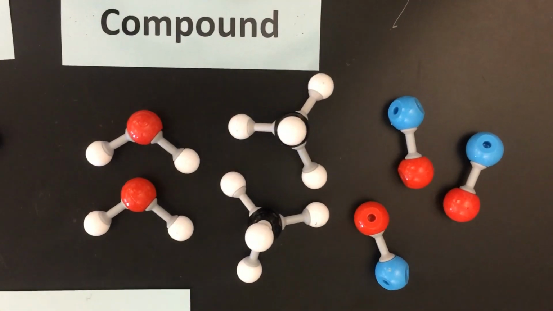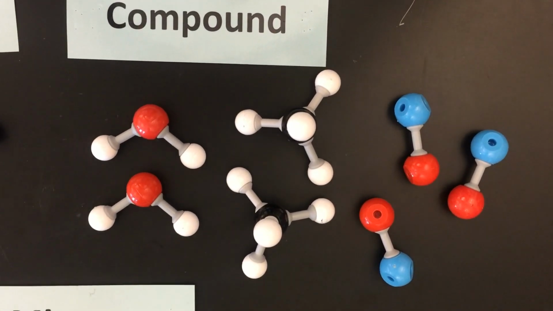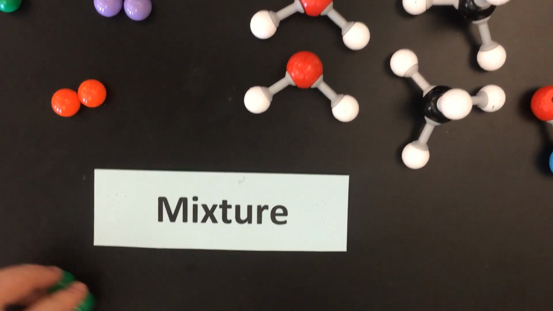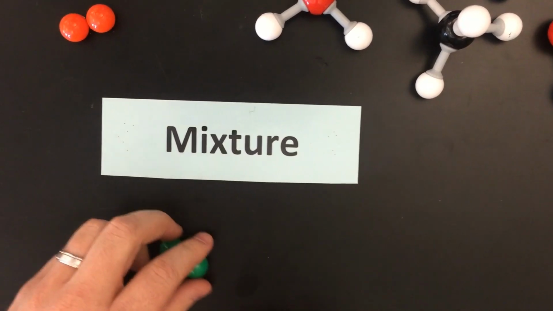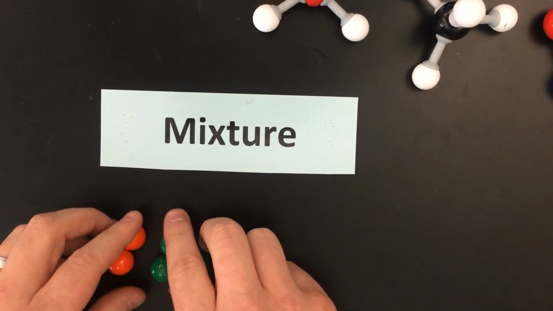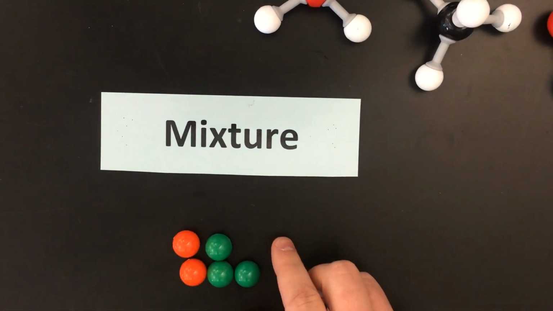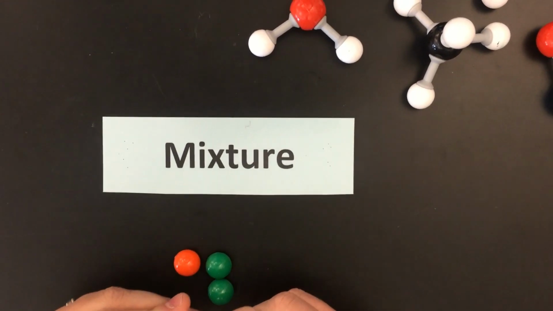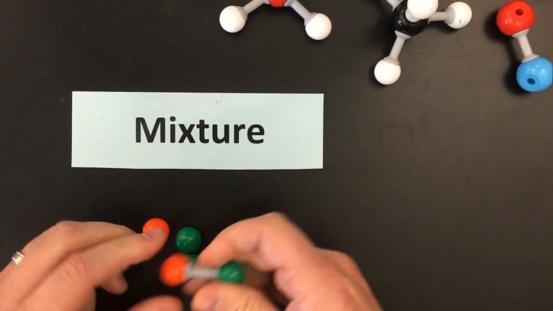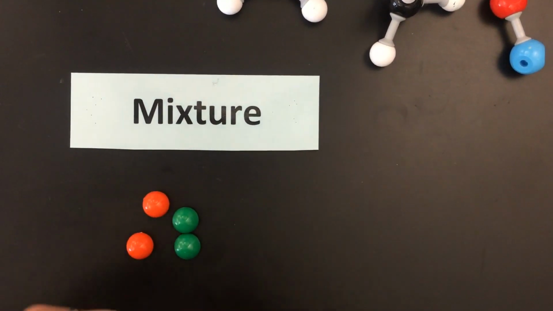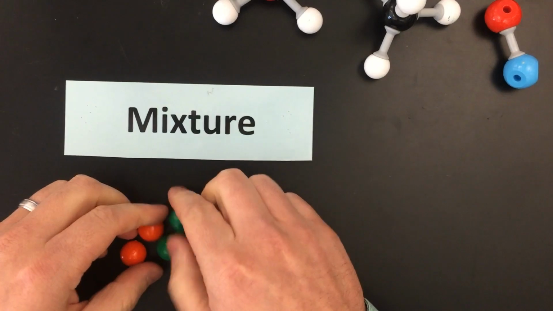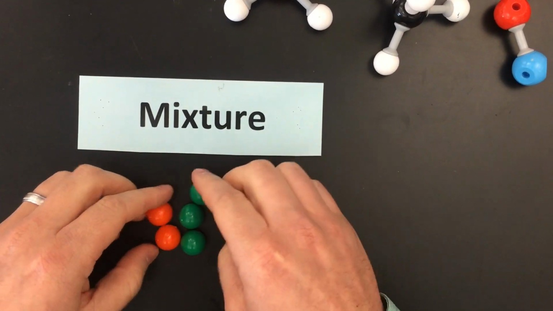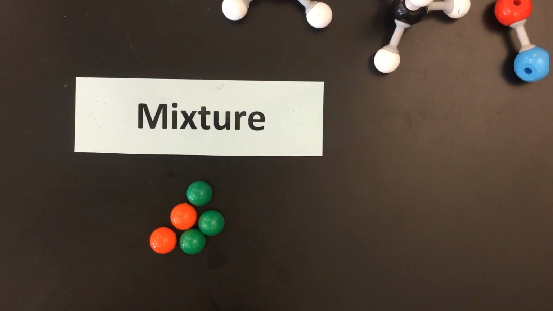We can also put together some of these pure substances to make mixtures. Maybe we grab a couple of these green, and we could mix it with some of the orange element. If we put them all together, they're mixed. They're not chemically combined where we actually stick them together. They just happen to be near each other. So we're going to pull them apart. And we call it a mixture because they're mixed together, but they're not actually connected to one another. This would be a mixture of different elements.